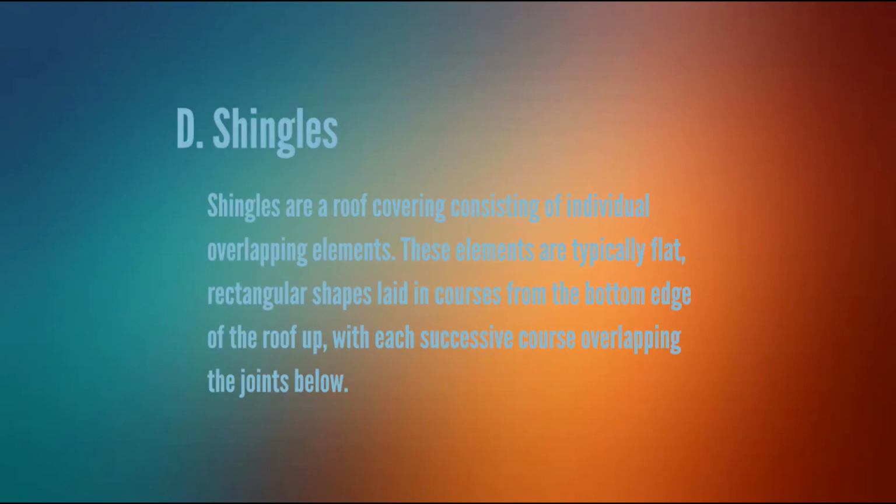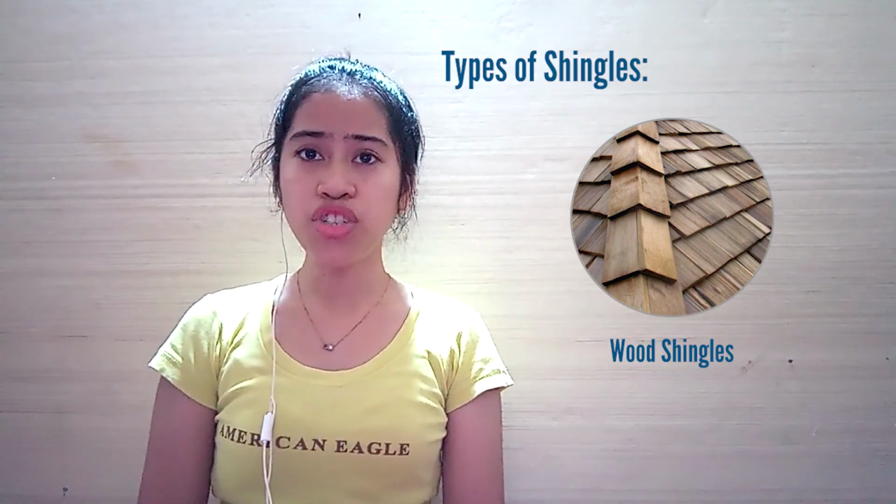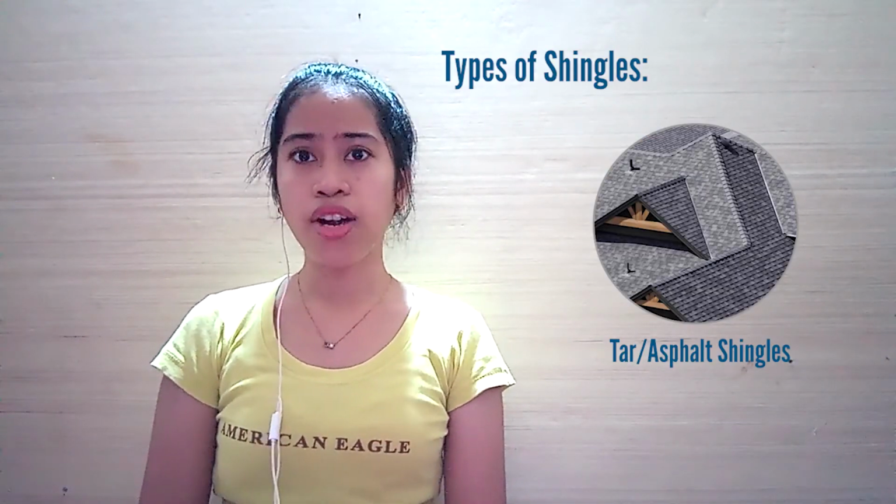Shingles. Shingles are a roof covering consisting of individual overlapping elements. These elements are typically flat, rectangular shapes laid in courses from the bottom edge of a roof up, with each successive course overlapping the joints below. Types of shingles: wood shingles, tar or asphalt shingles.